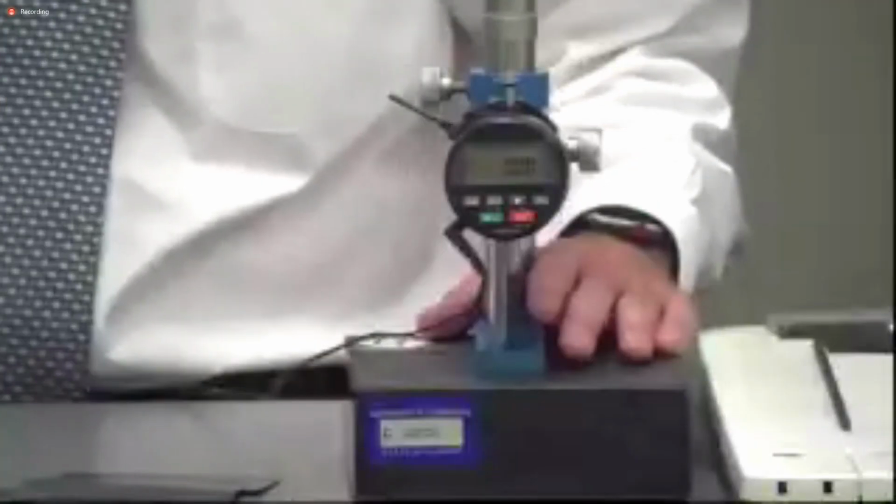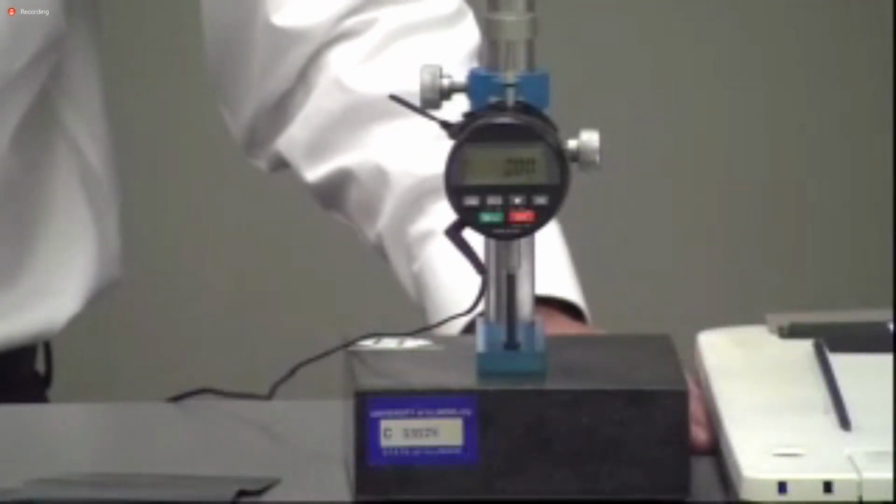The nominal thickness of geosynthetics is determined by observing the distance between two parallel surfaces, as you see here with this device, which I'll explain in a minute. And the thickness is one of the basic physical properties used to evaluate the quality of the geosynthetics.